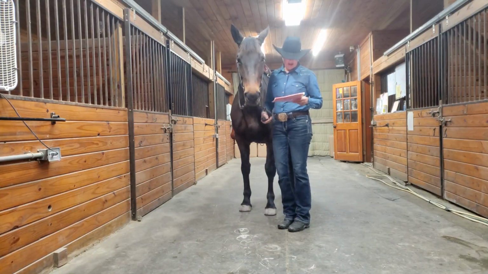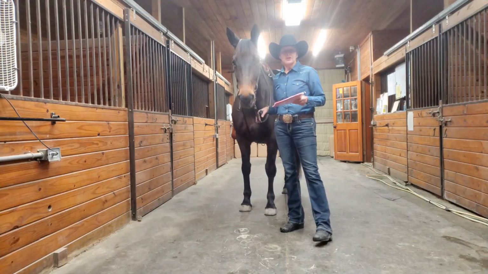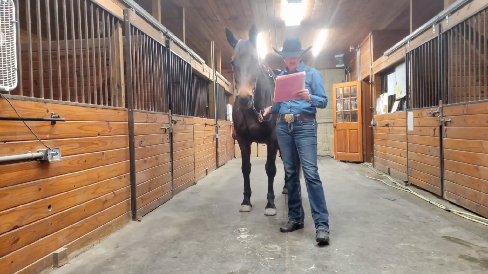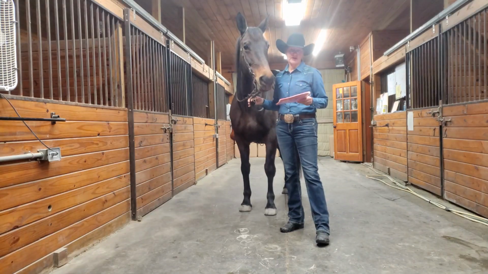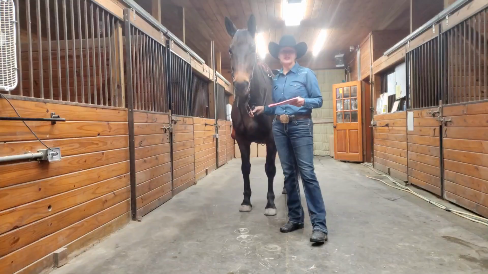So right from that back to the collected walk at M and at C is the halt with the swing. Now the swing is a rein back movement, a backing movement, a sequence of 4 steps back, 4 forward, 6 back. Now it starts with the halt, which is judged.